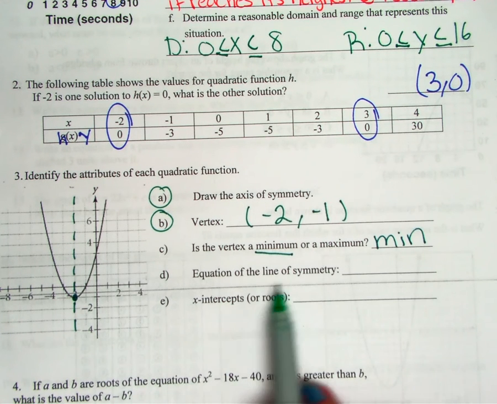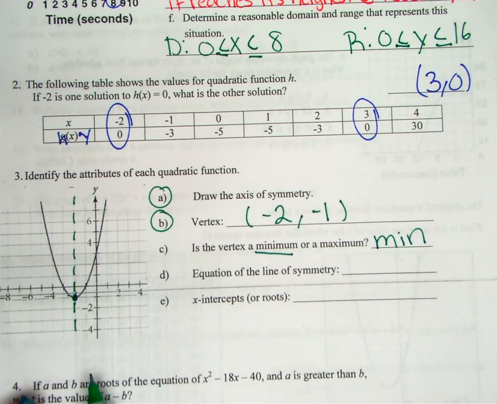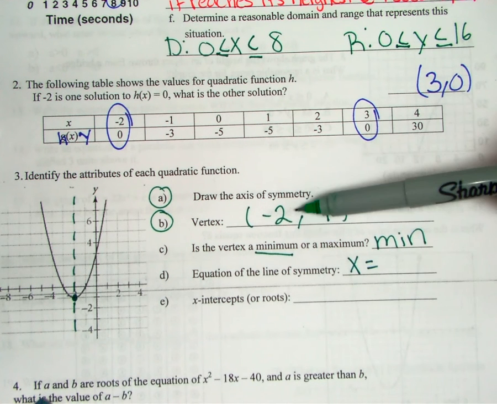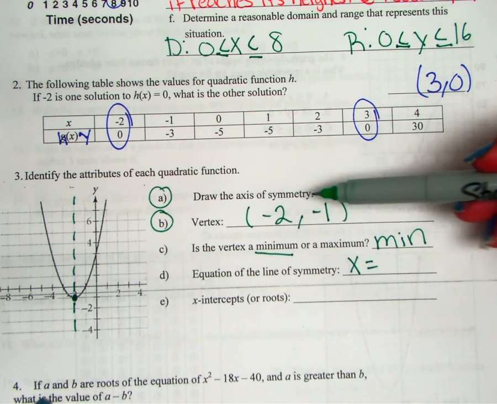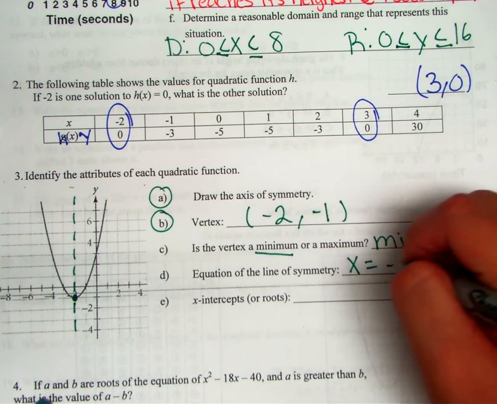And what is the equation of the line of symmetry that we just drew? It's always x equals and then whatever your x value is for your vertex. So in this case, it's going to be x equals -2.